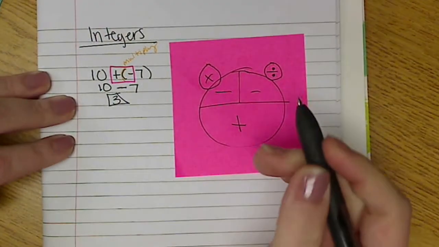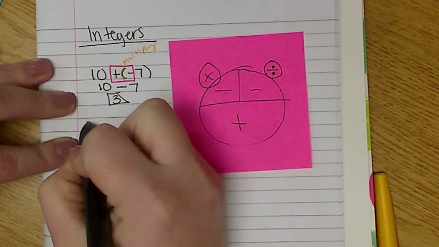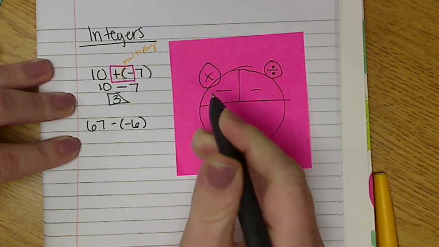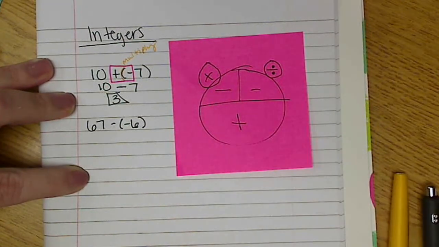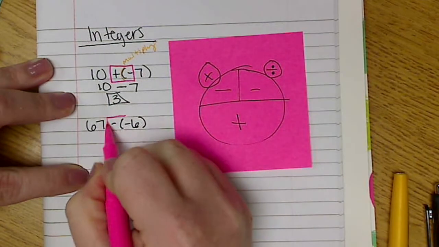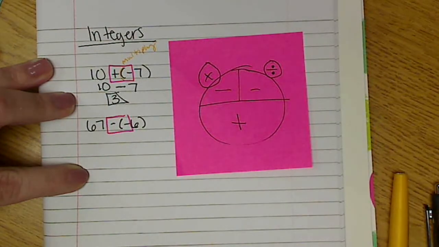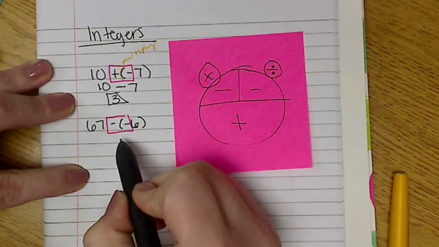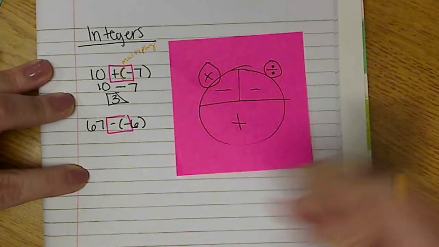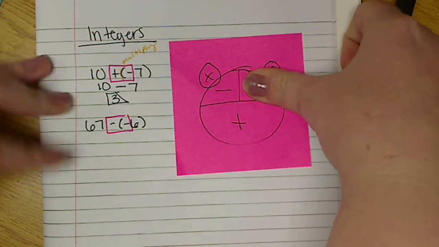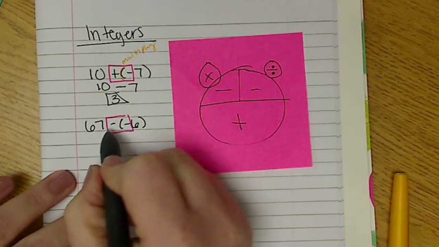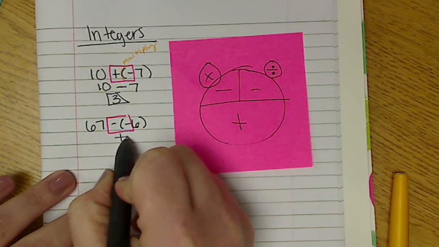Okay, let's try one that's similar but a little bit different. 67 minus -6. Well, I'm going to tell you the same thing I tell you in class. First off, I need to clean up this mess because it doesn't make any sense. So if I look at it, it says a negative times a negative. A negative times a negative gives me a positive. So instead of writing these two, I can just write plus.